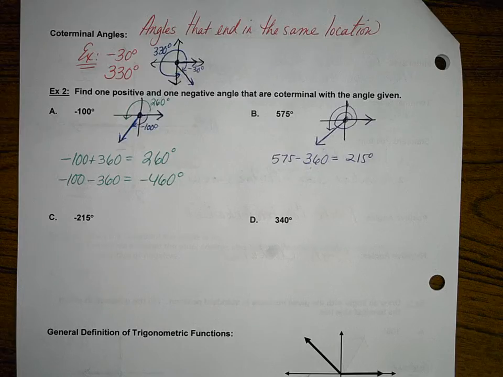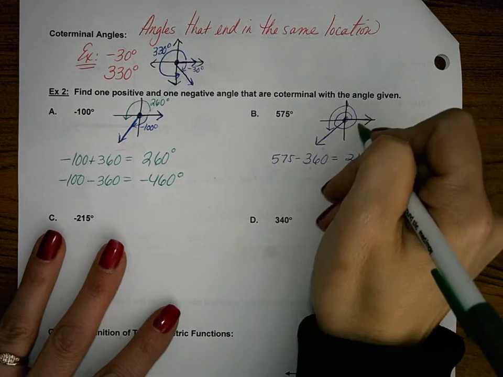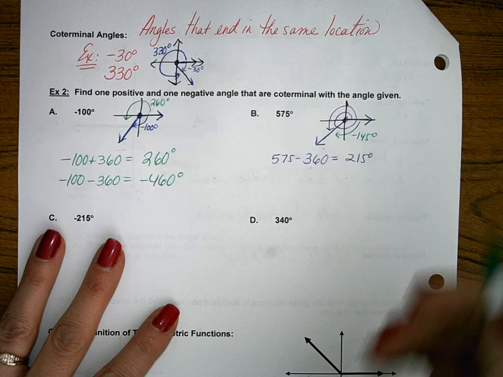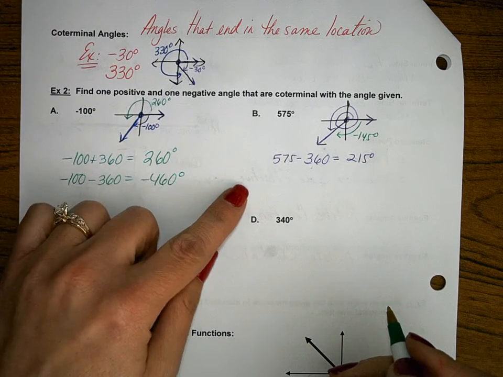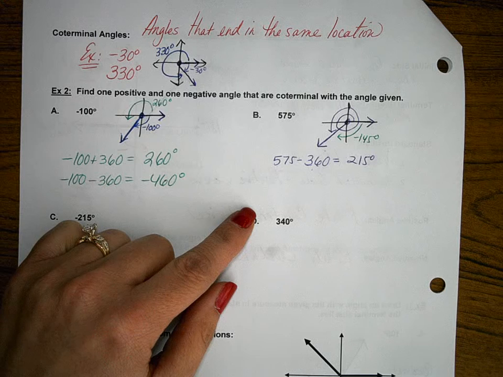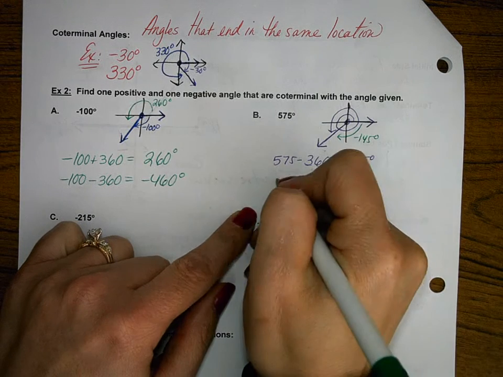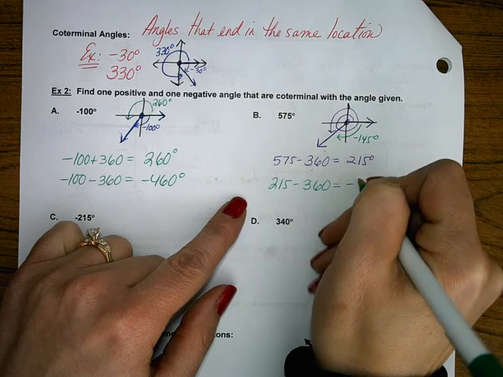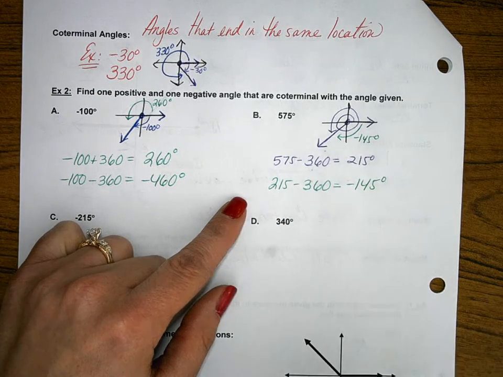Good, at 360. Karina, what did you say? All right, if I would have started here and I would have went this way, I could have went negative 145. Now, Karina, how did you get that negative 145? Okay, and then I knew it was negative, right? So really you took 215 and you subtracted 360 to get negative 145.